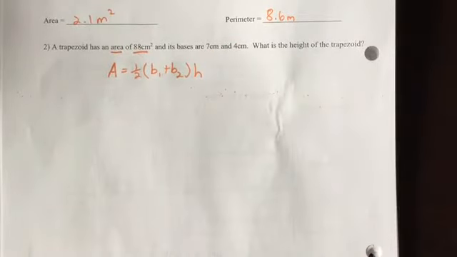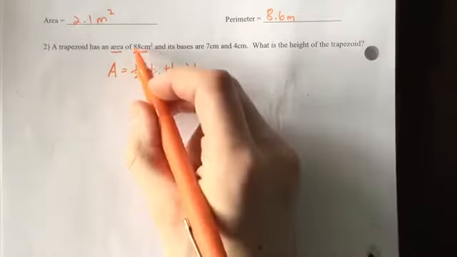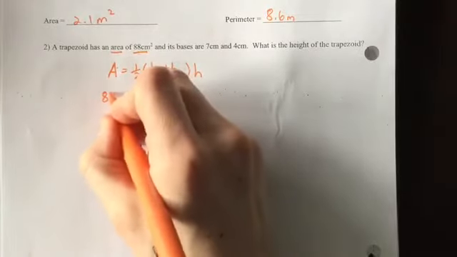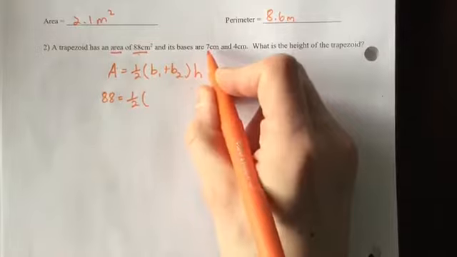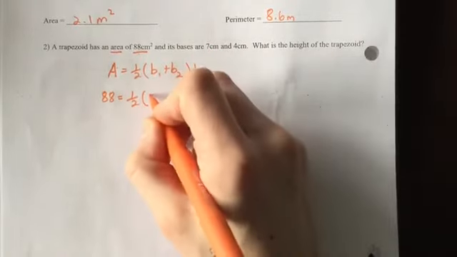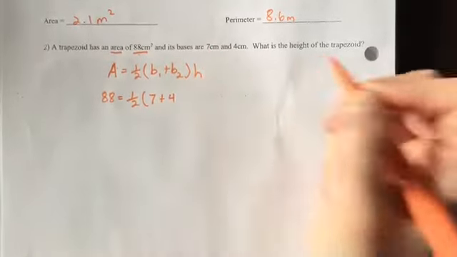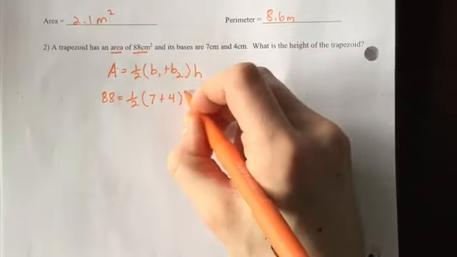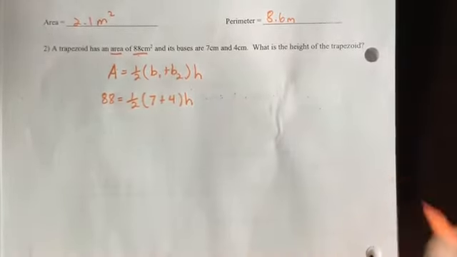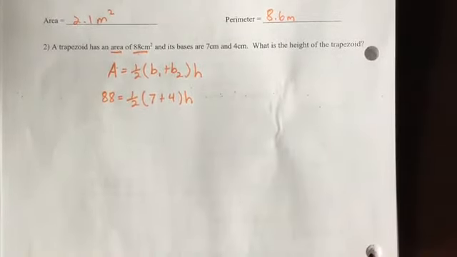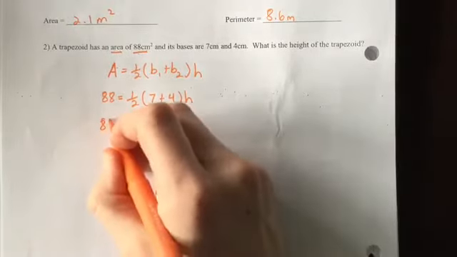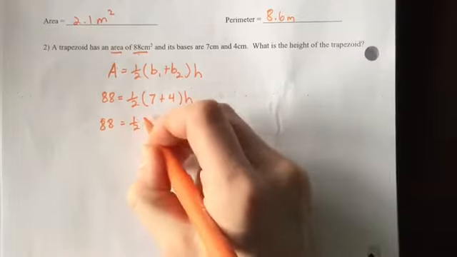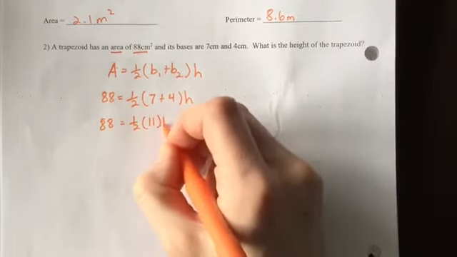Now let's substitute in our information. We know the area, so I put 88 in for A. 1/2. We know our two bases, 7 and 4. It doesn't matter which one you put for base 1, which one you put for base 2. And then our height. Our height is the unknown. That's what we're going to have to solve for. Now, order of operations, we go to parentheses. I'm going to add 7 and 4. So we get 1/2 times 11 times h.